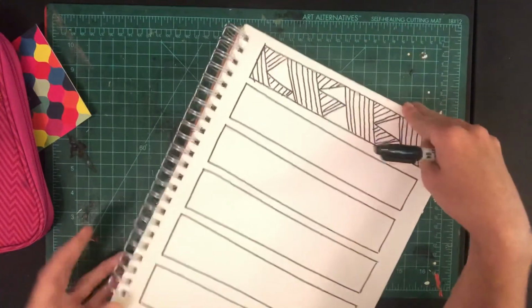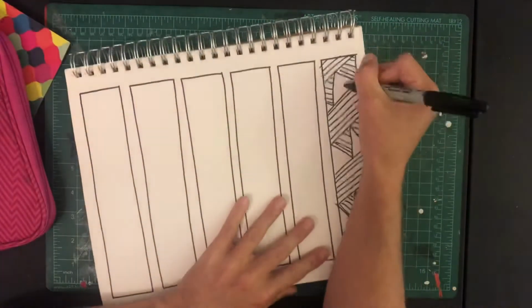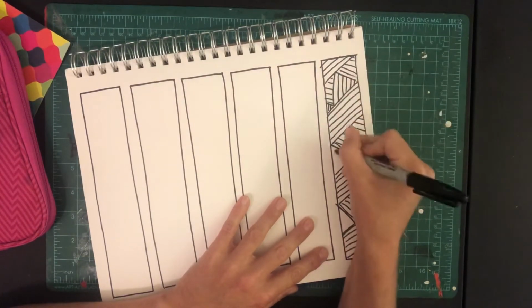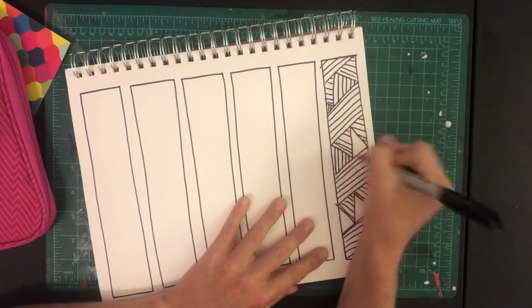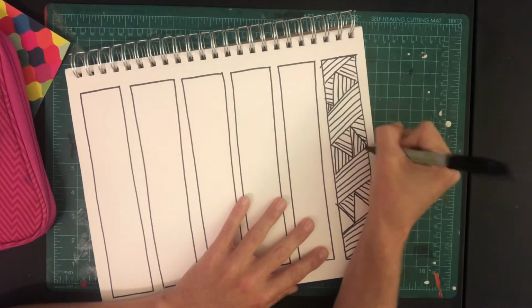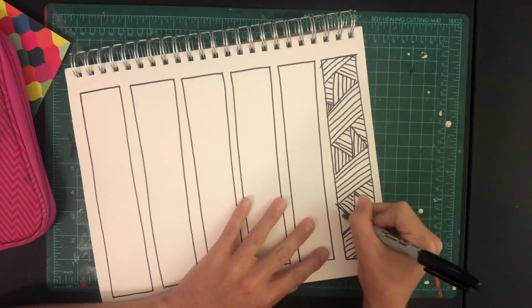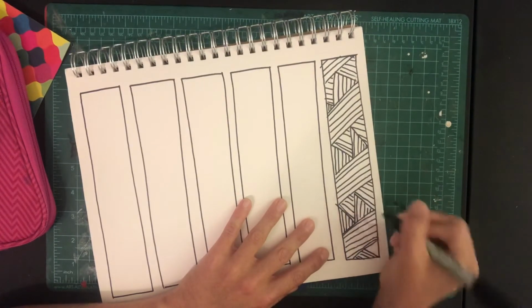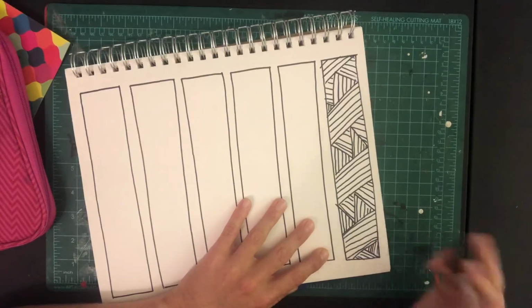I'm actually turning my sketchbook now in order to draw these lines, which you may or may not want to do. I just find that, like how we drew those vertical lines for the boxes, if you position your paper so that it works with your hand, it just makes it a more pleasant drawing experience.